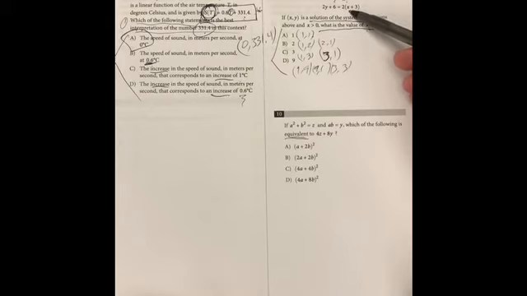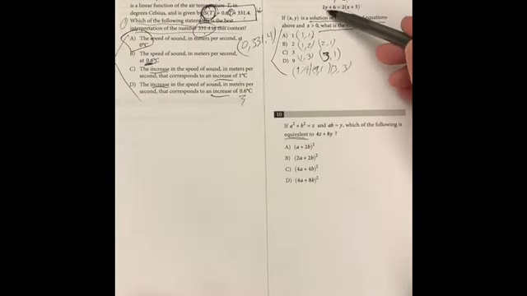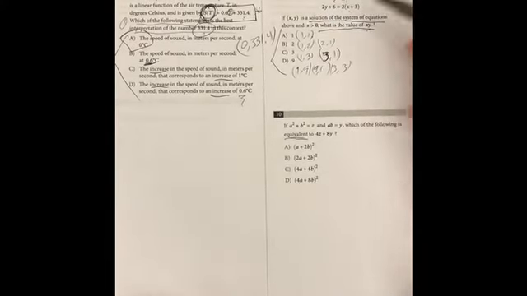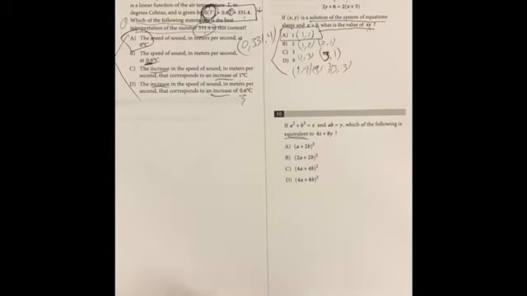If I put a 1 in for this x, I get 2 times 4, which is 8. Does that give me a 1 for y? 2 times 1, 2 plus 6 is 8 equals 8. Boom, that's bingo. Am I surprised when I land on the correct answer? No, I'm not, because one of them had to be it.